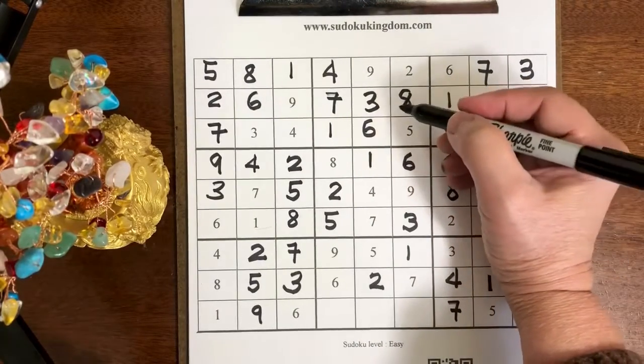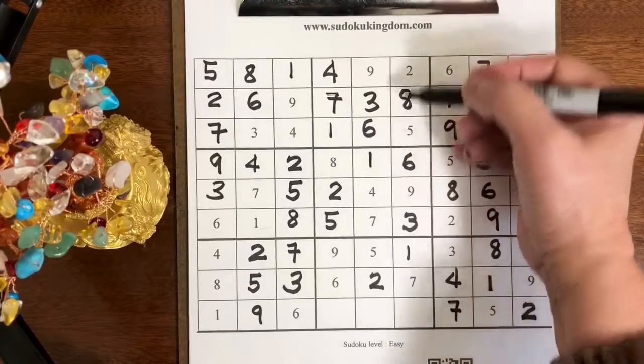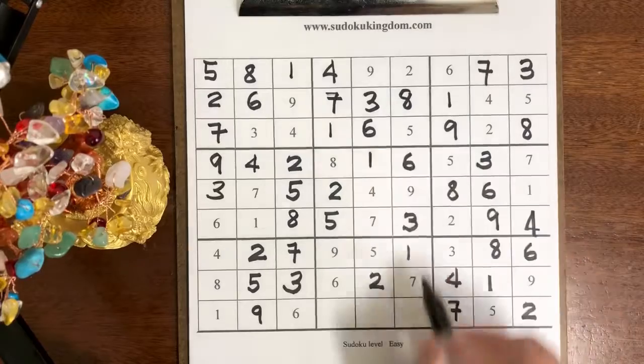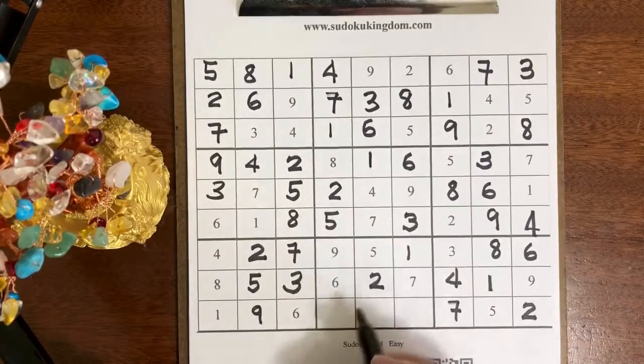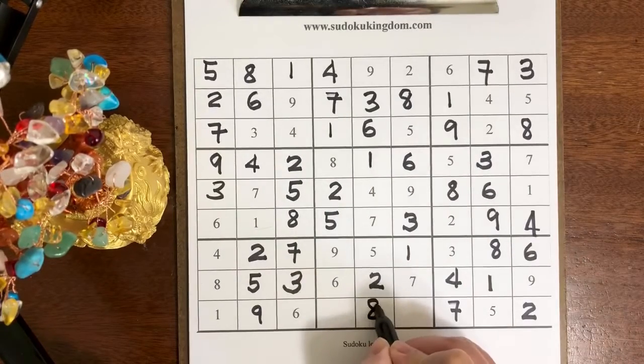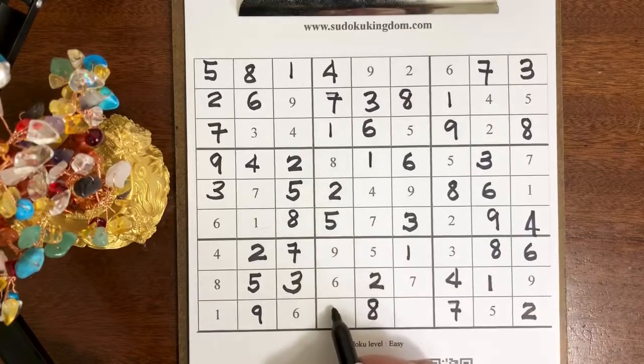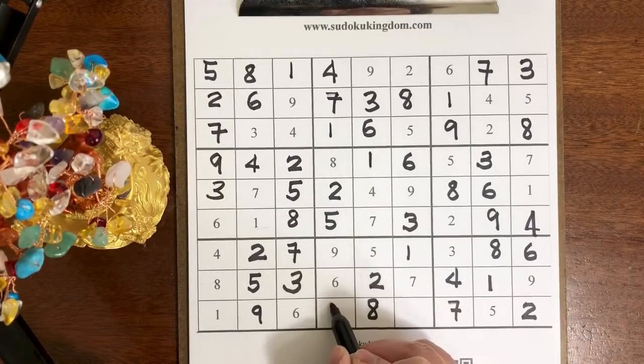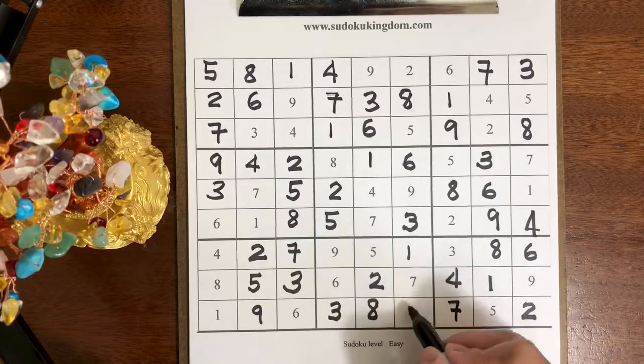And then going down here to the last large square. We could not put 8 here and not put 8 here. So the only place for 8 is here. And we could put the 3 here. We could not put it here because of that one. So we put the 3 here. And the last missing number is 4.